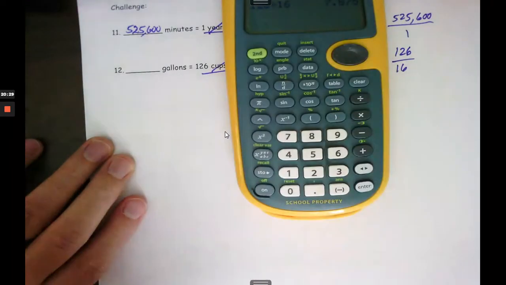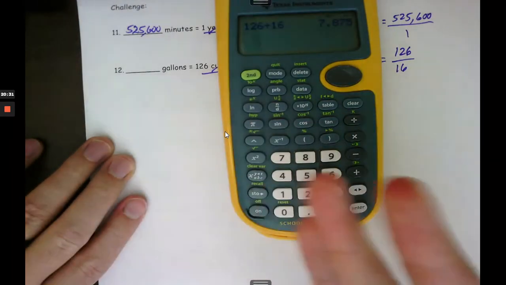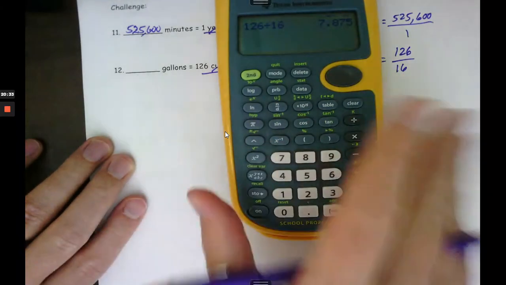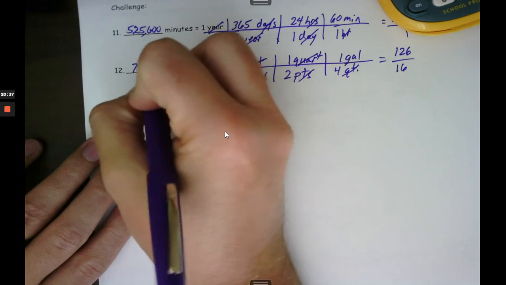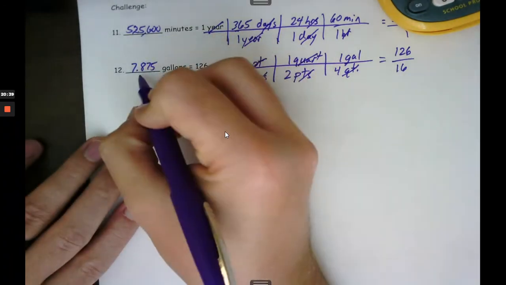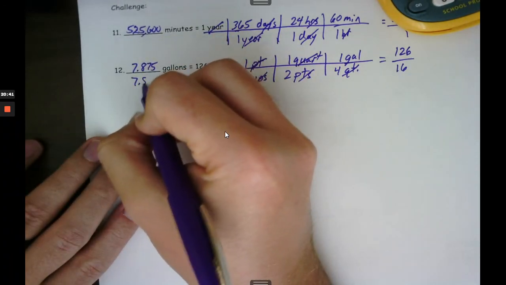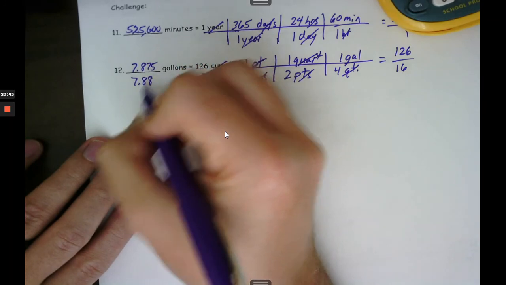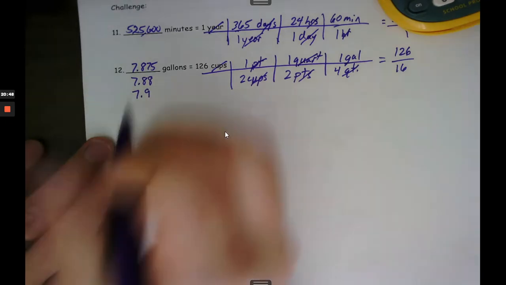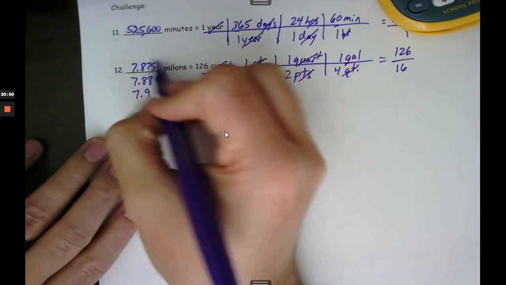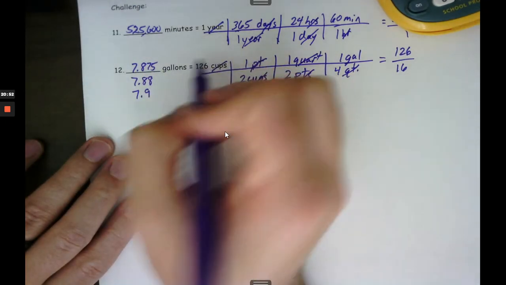7.875. Normally I say round to 1 or 2 decimal places, but since this one only goes to 3 and then it cuts off, I'll put the whole thing. So that is 7.875 gallons. I would not count it wrong if you put 7.88, or probably would even give you credit if you did 7.9. Okay, but generally, I don't round unless it goes beyond 3 decimal places.